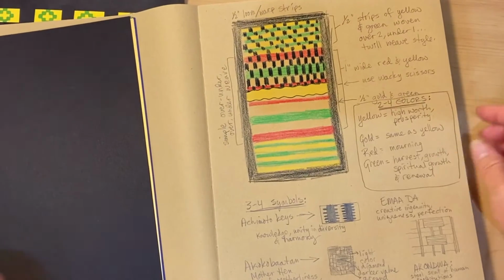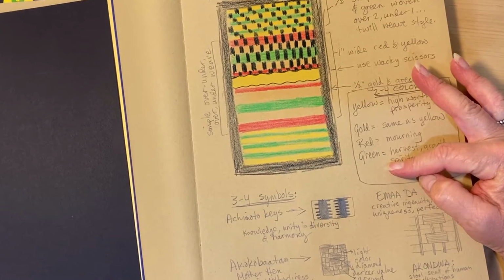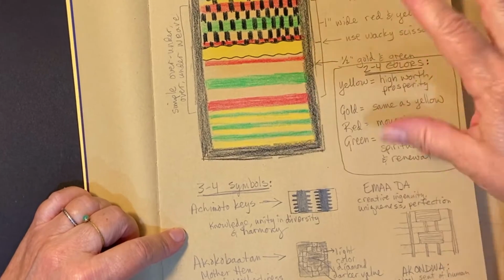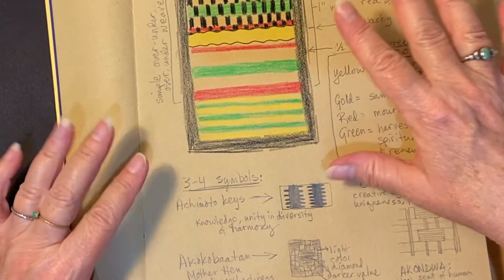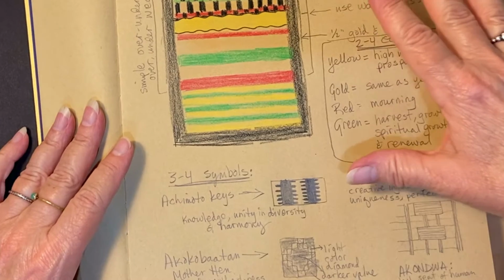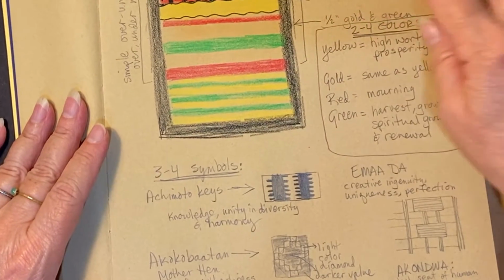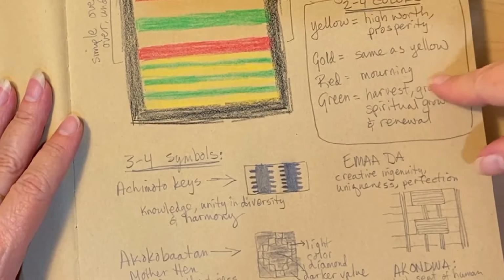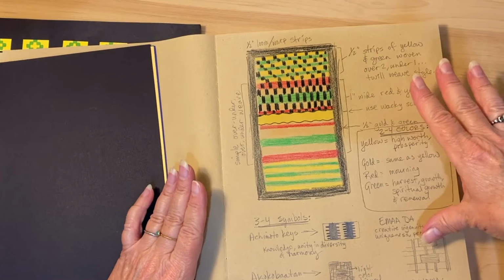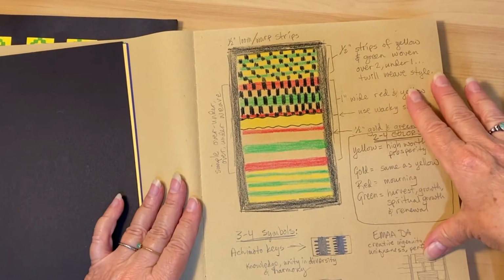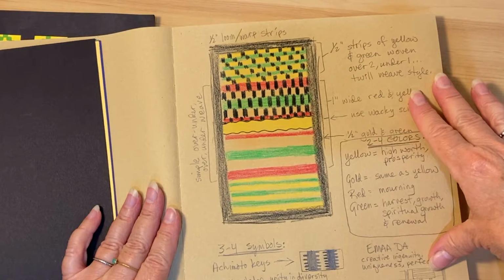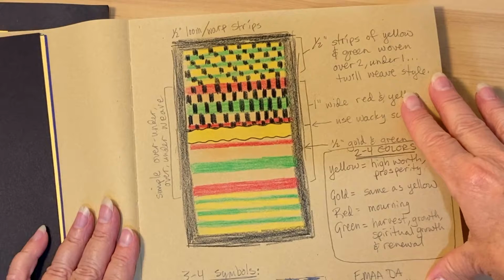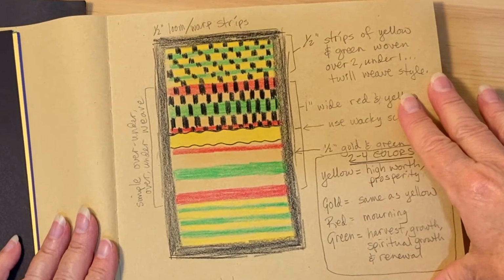So in my research, I've selected these 4 colors and these 4 symbols to include in my pattern. And in my sketchbook, I've outlined just loosely what I want my pattern to be and what size strips I'm going to be weaving with, and all of the information, so that I have a concrete plan on how I'm going to get started, what my finished weaving will hopefully look like, and what meanings and symbolism will be behind my weaving.